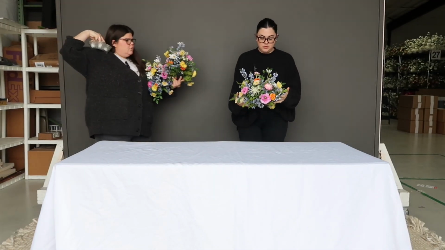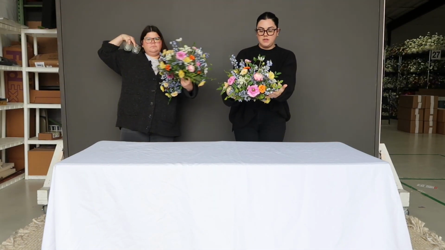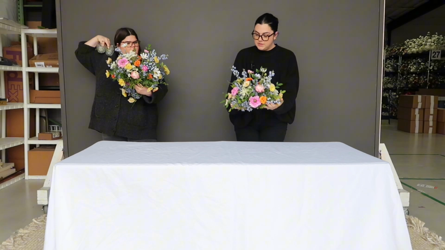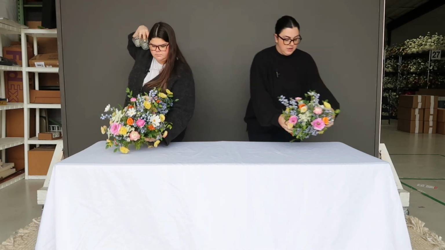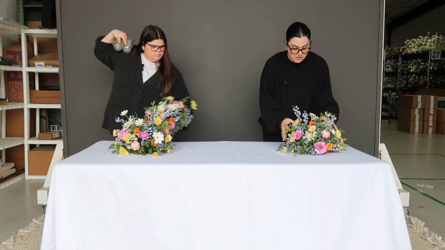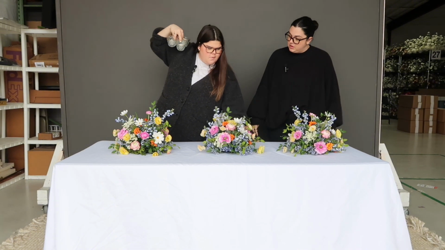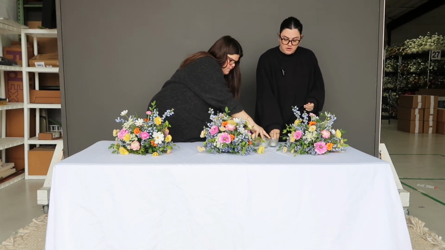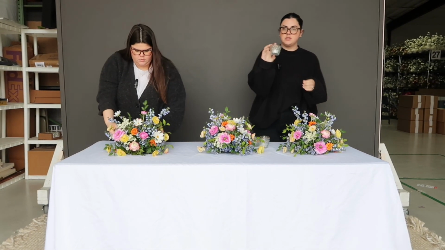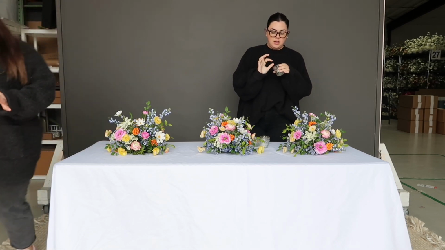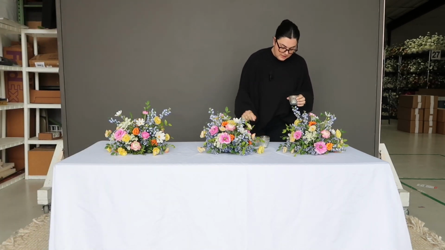Tablescape number 2 features our new Kinsley Vaseless centerpiece. We're going to use 3. Just going to space them out evenly throughout the table. And then we're going to add our crystal votive sets. Come in a set of 9.